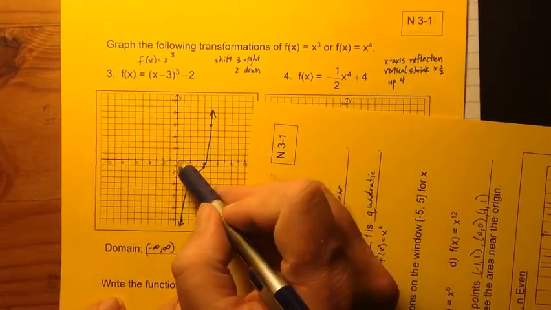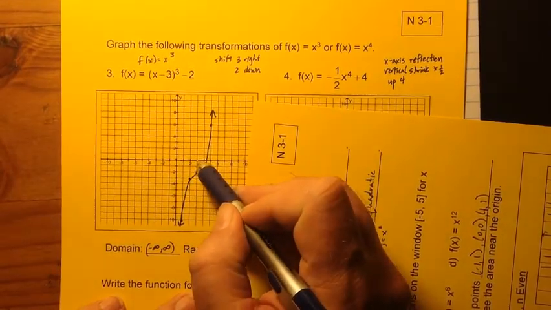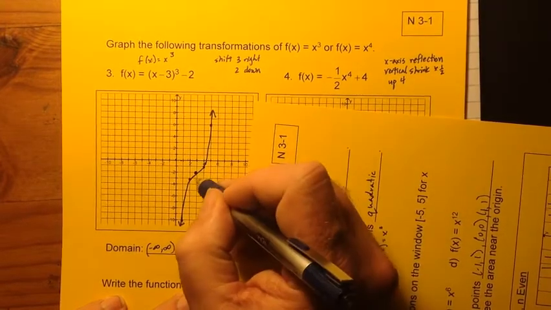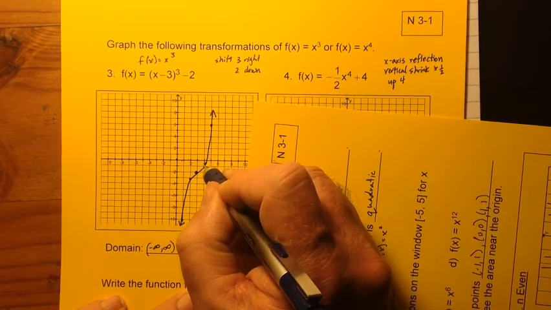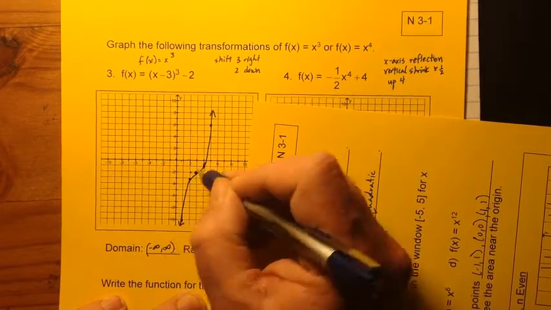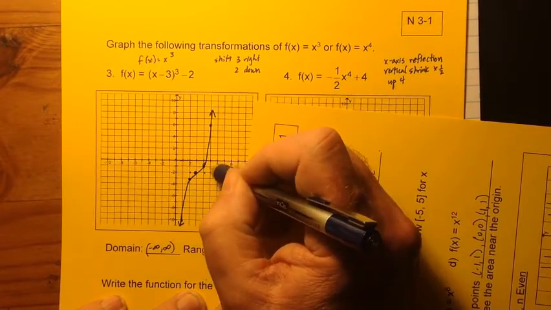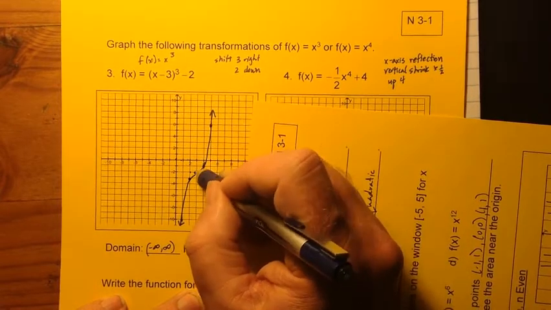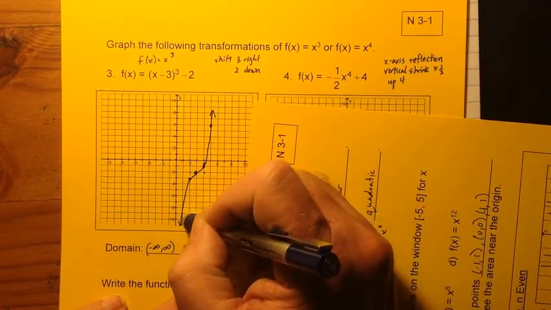So if I started at 0, 0 here, went 1, 2, 3 to the right and 2 down, that's now like my new 0, 0. And from there, I'm going to go to 1, 1, so 1 to the right and 1 up. I'm going to go to negative 1, 1 to the left and 1 down. I can go 2 to the right and 8 up, 1, 2, 3, 4, 5, 6, 7, 8. And I can go 2 to the left and 8 down.